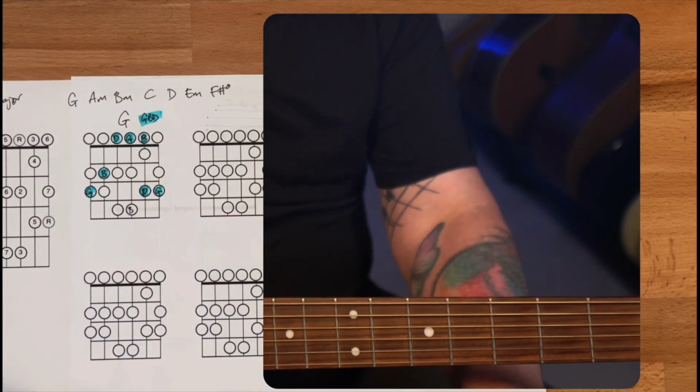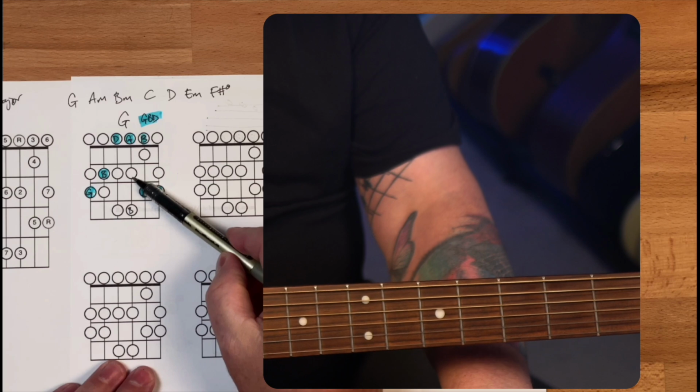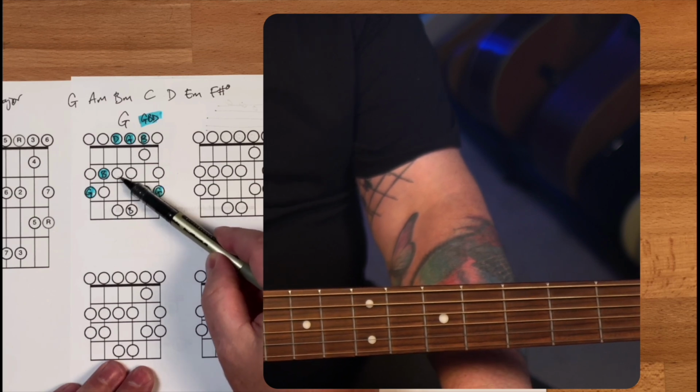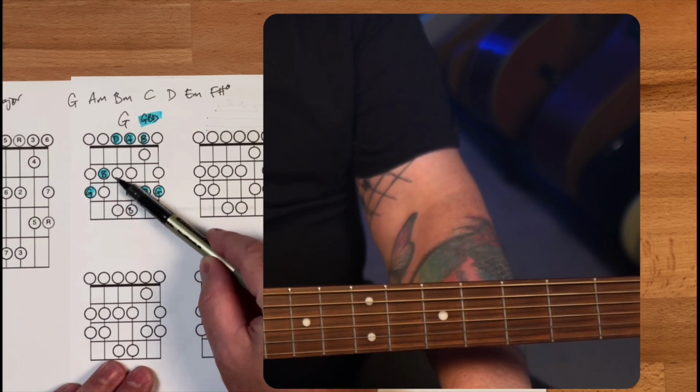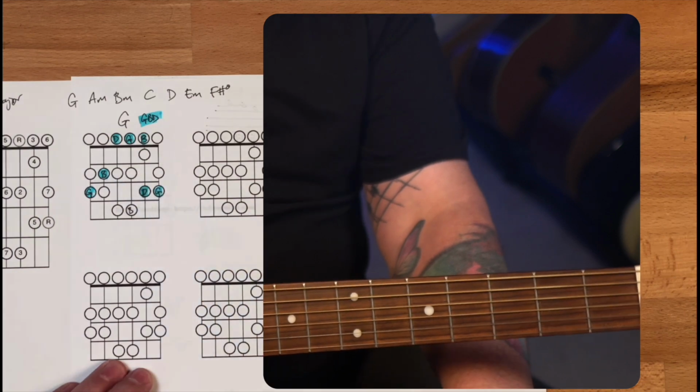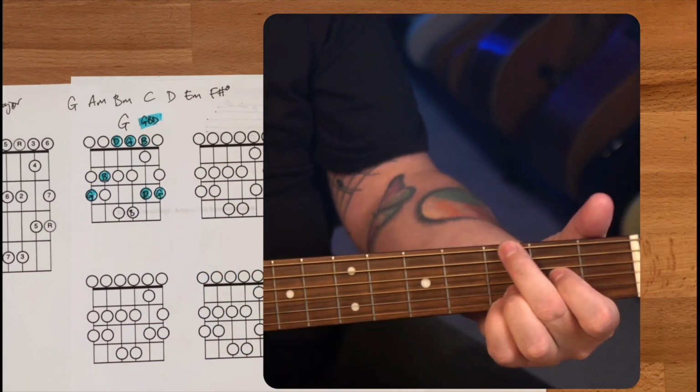Look at where that first finger was for that G sus2 there. I can move that first finger. It was there for the G chord. I can move it there and I can move it there. So let's just look at that. That's lovely as it is. So look.